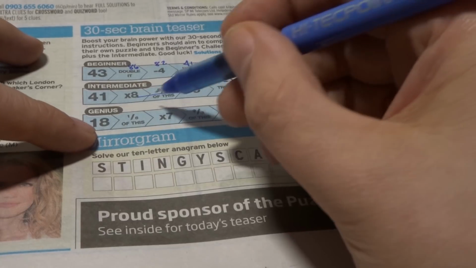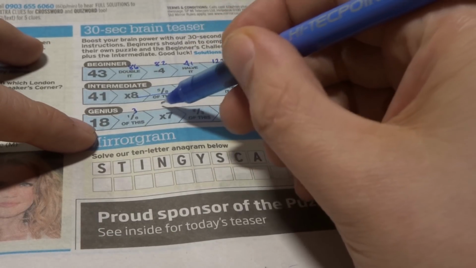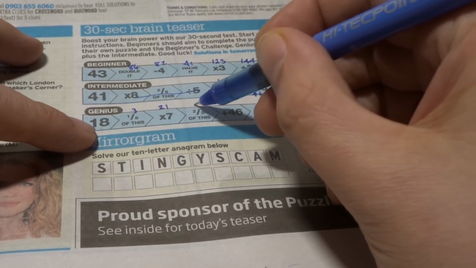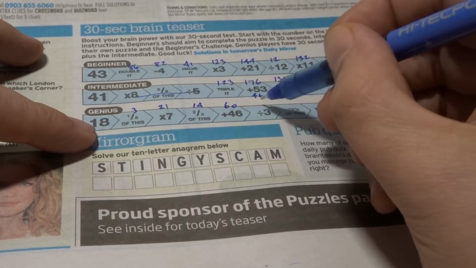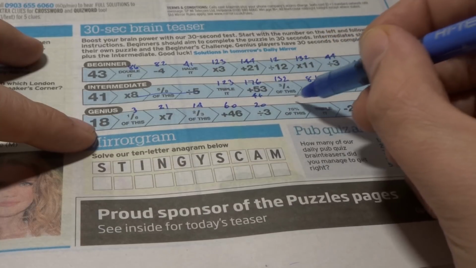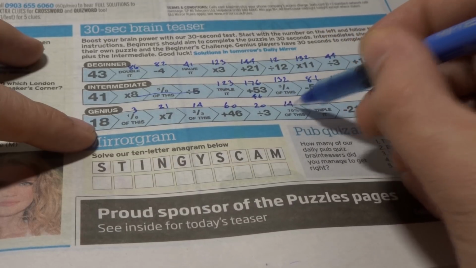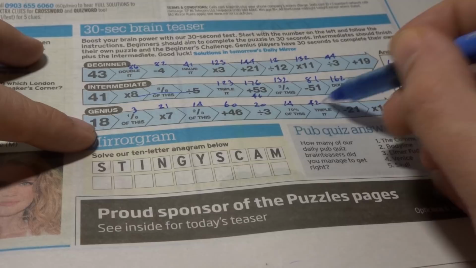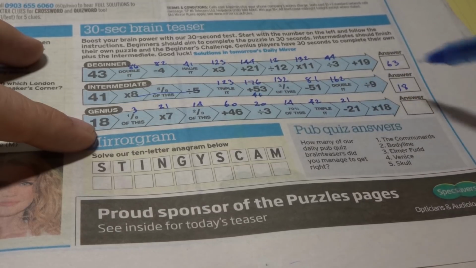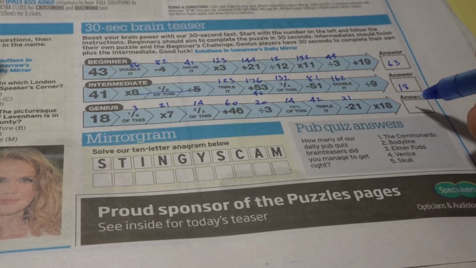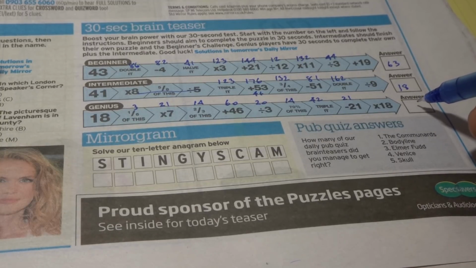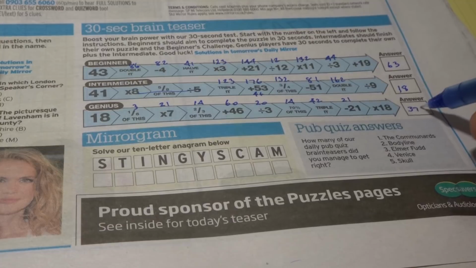18 times 6 is 3, times 7 is 21, 2/3 of that is 14, plus 46 is 60, divided by 3 is 20, 70% of that is 14, triple that's 42, take away 21 is 21, times 18 is 378, and these are both 360 and 378.